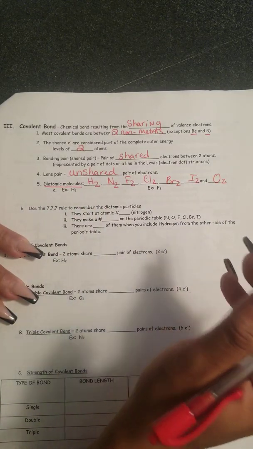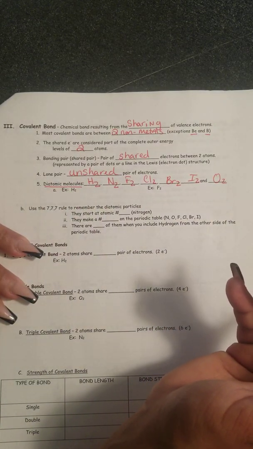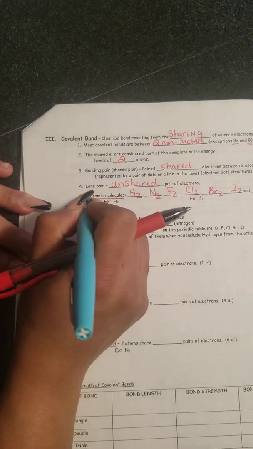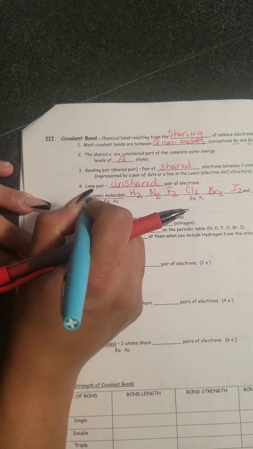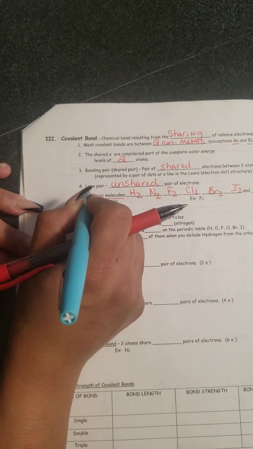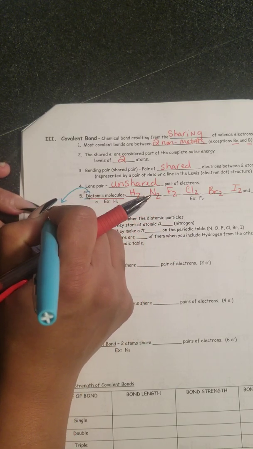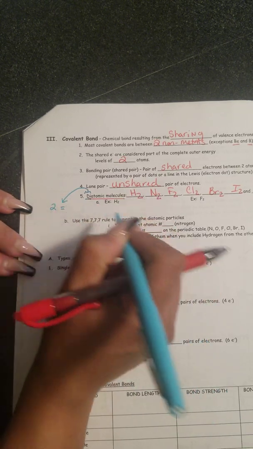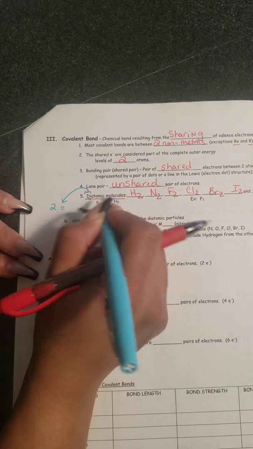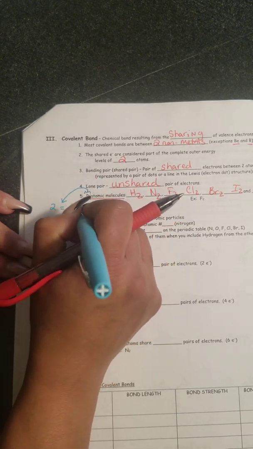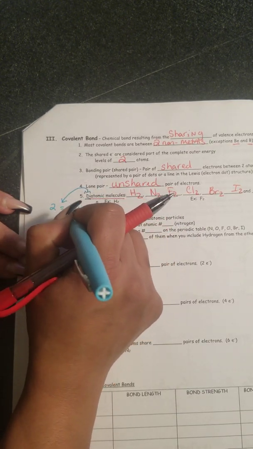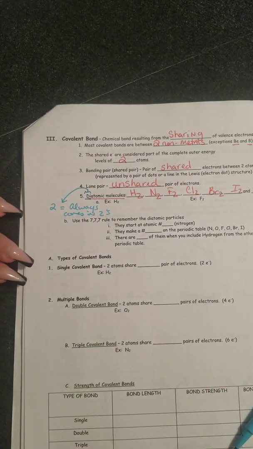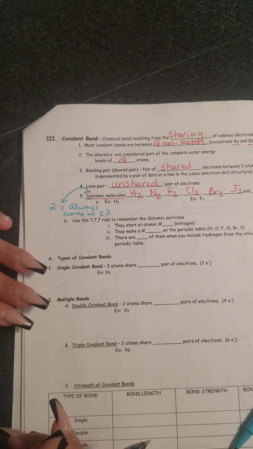Do we just memorize them? No. Remember what we call the 777 rule? But if you look at this, diatomic, what does the prefix di mean? Di means two. Diatomic molecules always come in twos. They come paired together always.